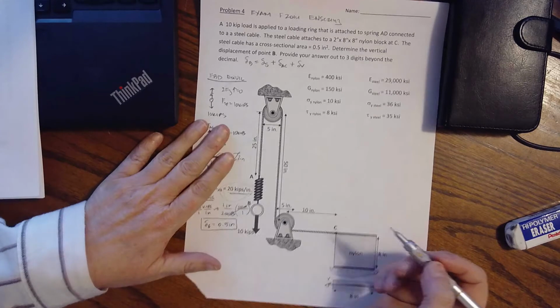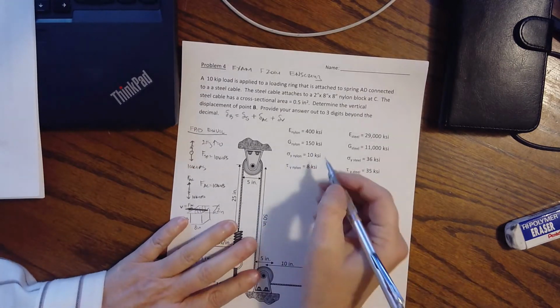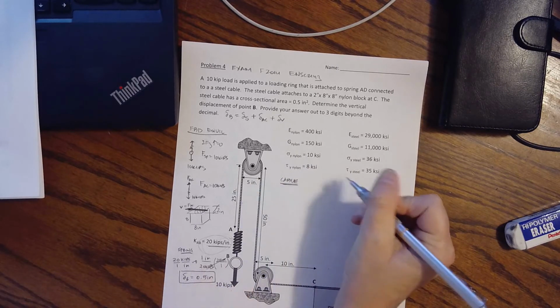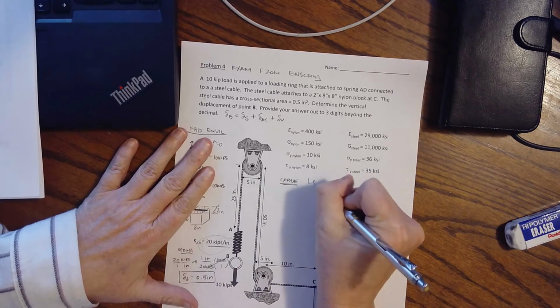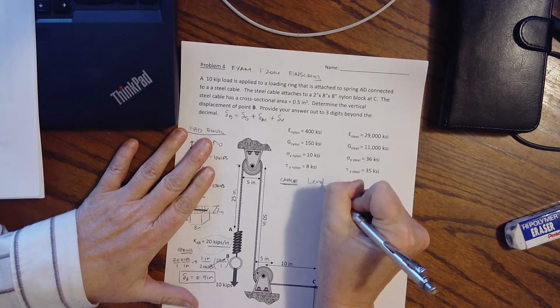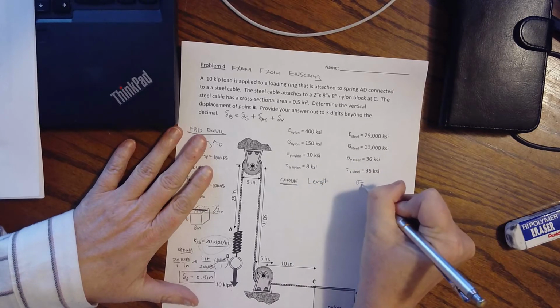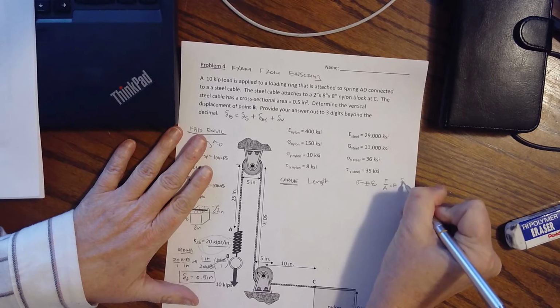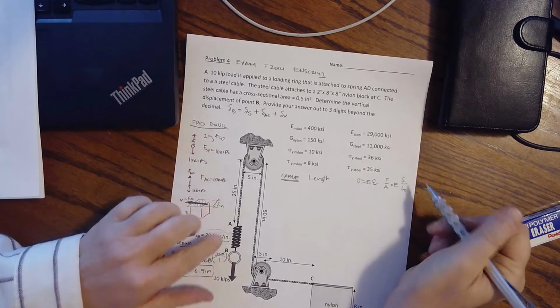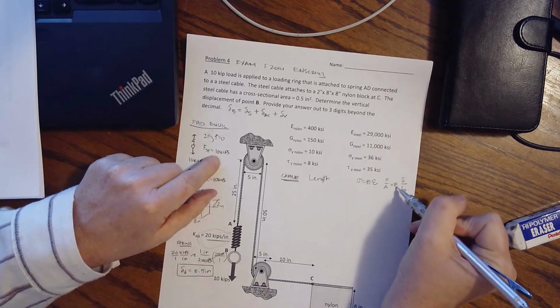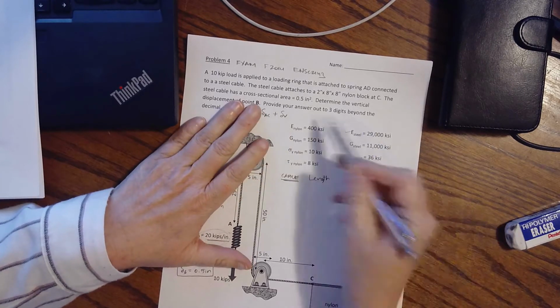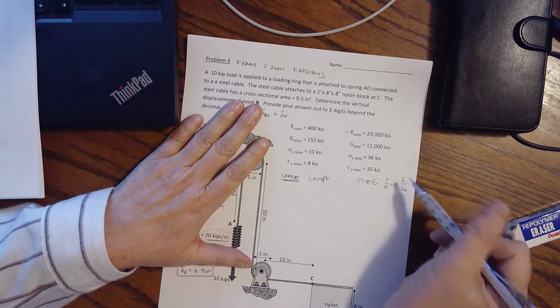Now I need to look at the cable. Let's start with the cable. I'm going to need a length of cable because I know that stress equals E times strain, which is the force over the area in the cable, E times delta over original length. I'm given E for steel, and I know the cross-sectional area that was given, so I can calculate that delta.